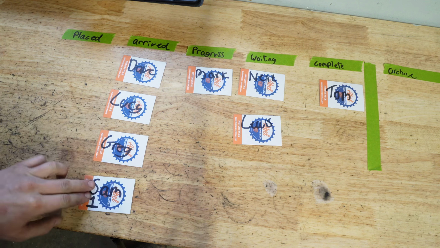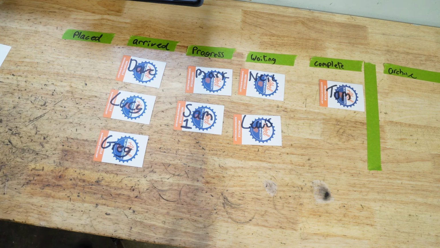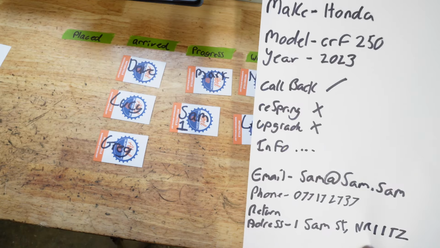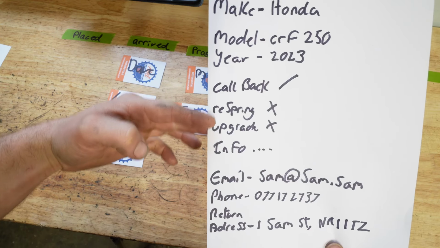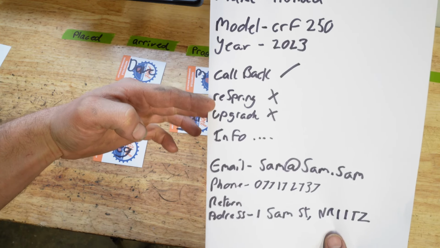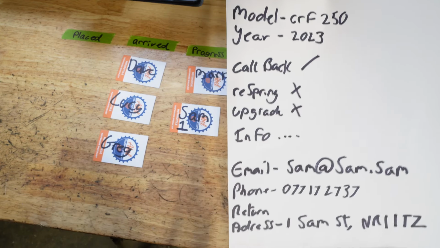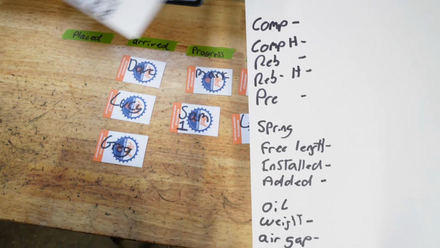Now when I work on the fork, I slide it into progress. Now if I click on any one of these tiles, it brings up all the information they input on the screen just here. What I need to do once it's arrived, they want a callback, if it wants upgrading, and then I've got all their contact information. And if I scroll up, I've got all of the suspension settings to input.